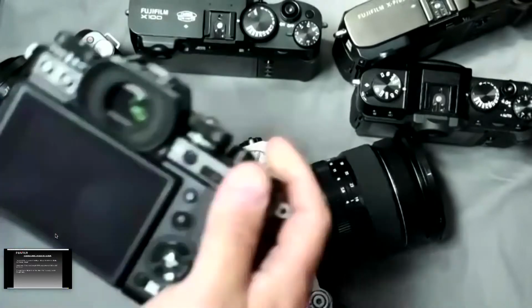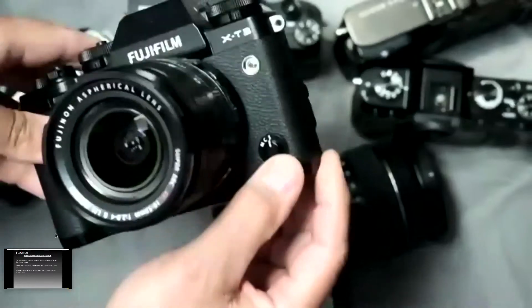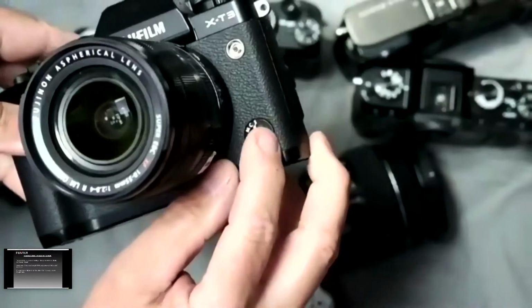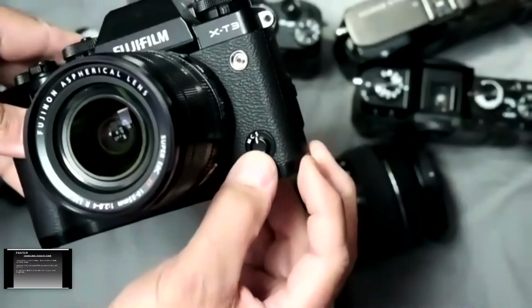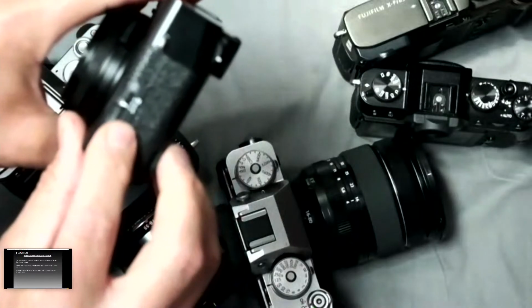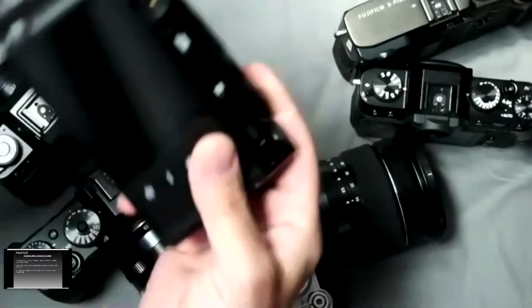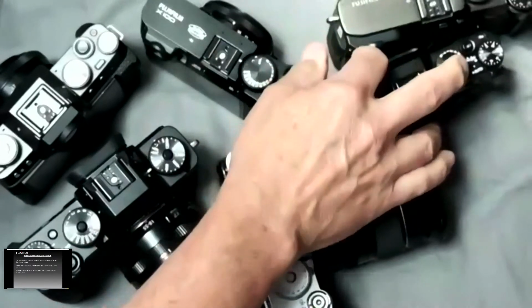We were talking about focus operations. The cameras either have a rotating SCM lever on them, single, continuous, manual, or on the X100s, you have SCM on the side slider. We'll go into focus stuff later.